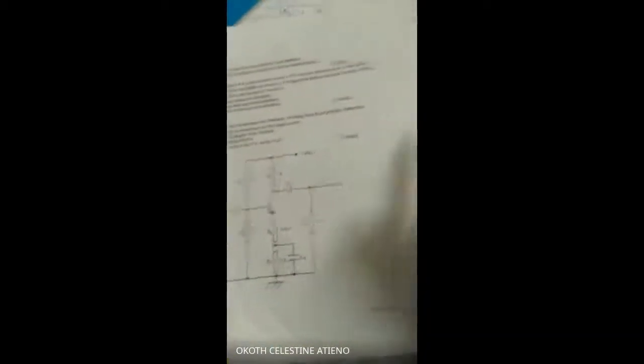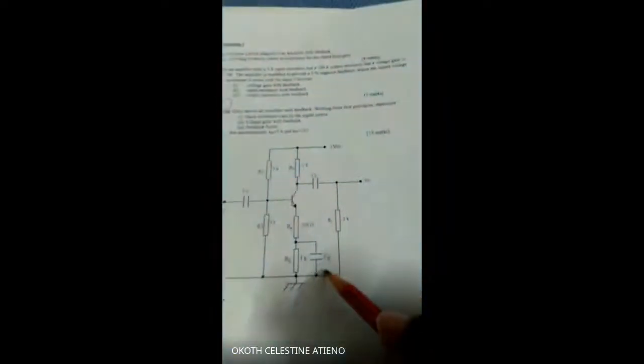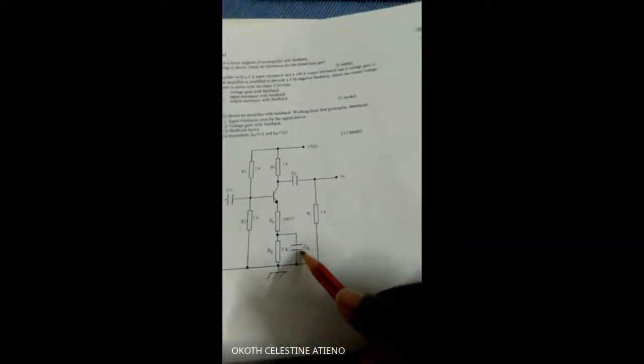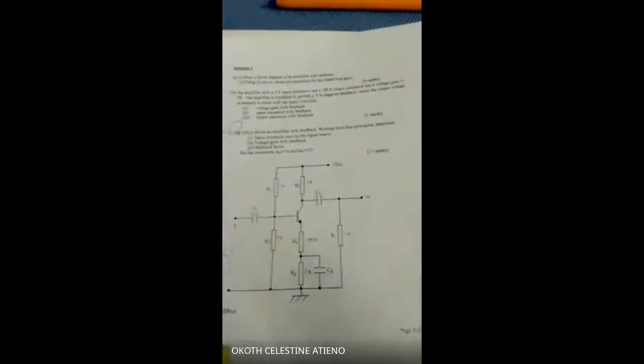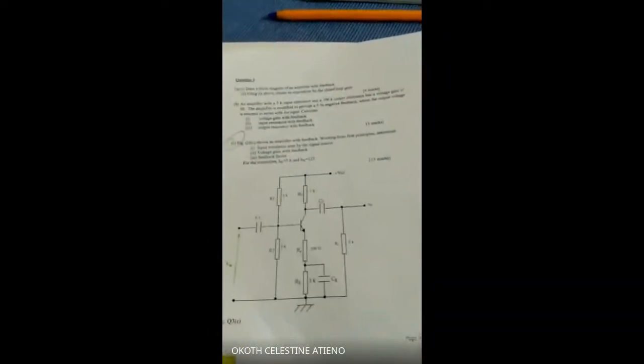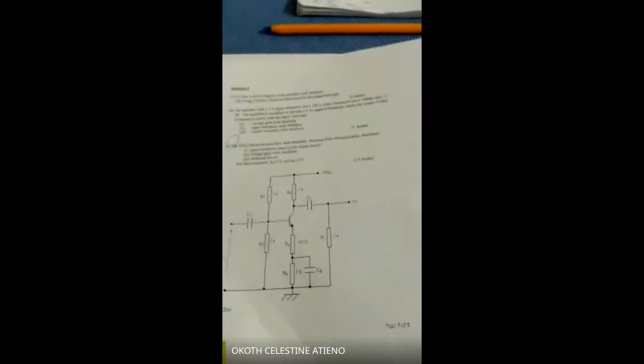And there was one here that I didn't do. I wanted to do it, but I ran out of time. So I'll send this question too. This is interesting because it has a bypass capacitor here. I'm not sure because I've not done it.